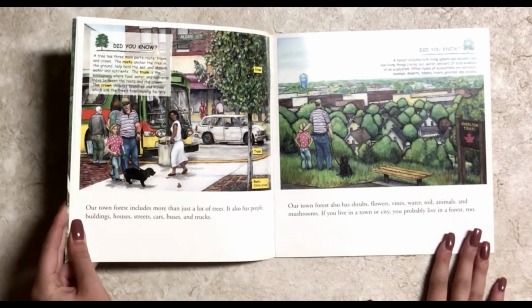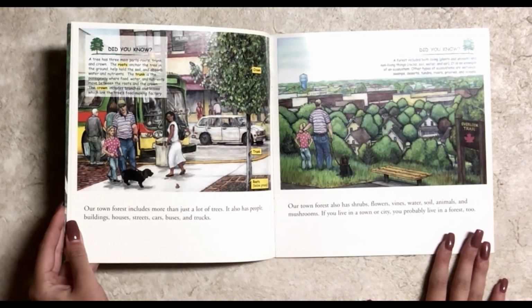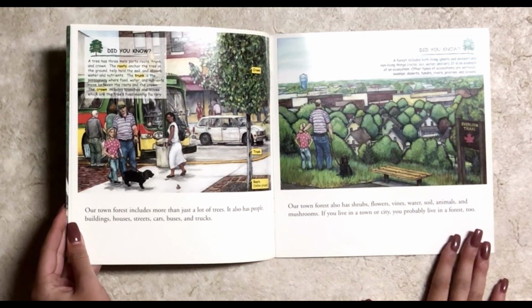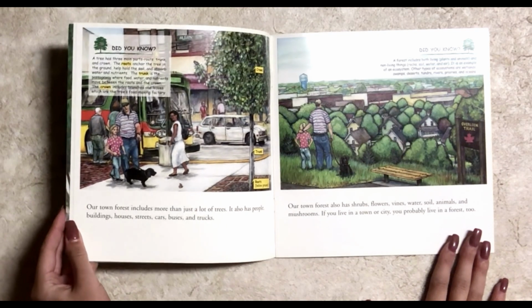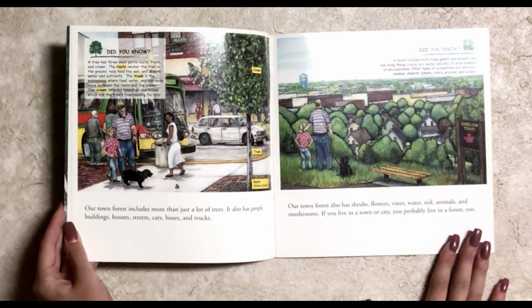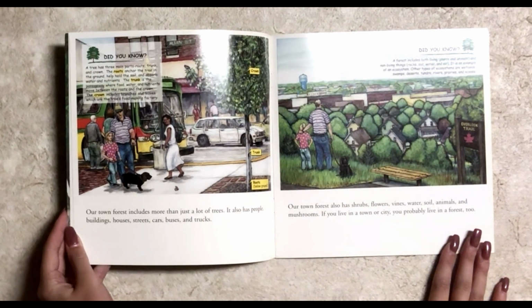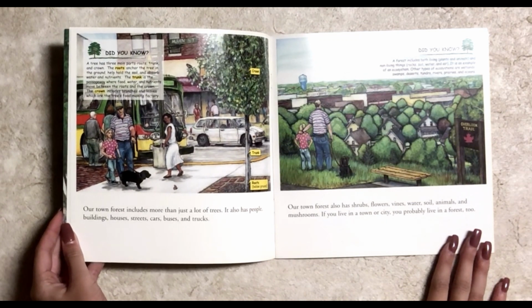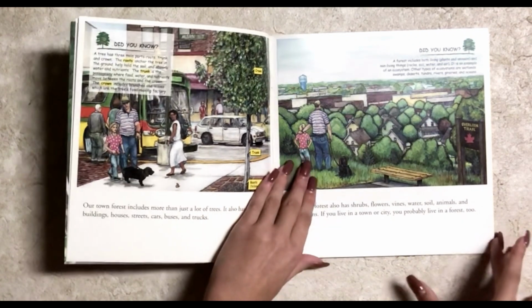Our town forest includes more than just a lot of trees. It also has people, buildings, houses, streets, cars, buses, and trucks. Our town forest also has shrubs, flowers, vines, water, soil, animals, and mushrooms. If you live in a town or city, you probably live in a forest too.